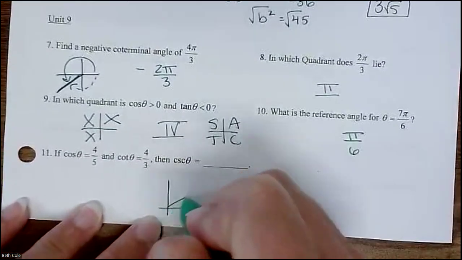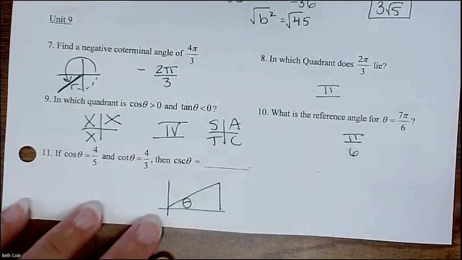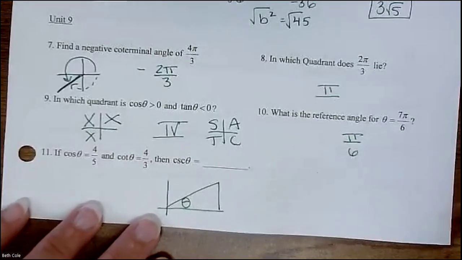All of these are positive, so we are in the first quadrant. Hey, Ms. Cole, is it like that on the test? Yep.